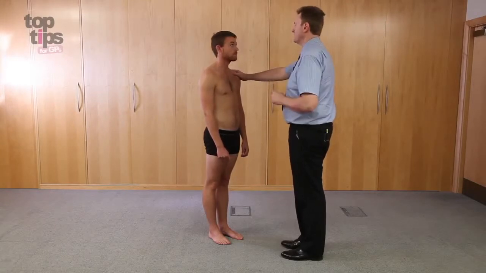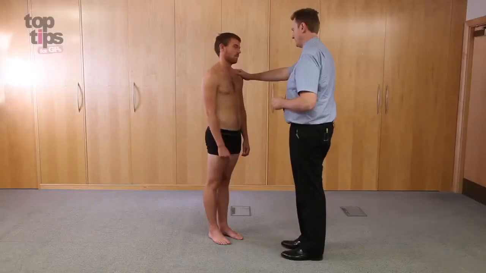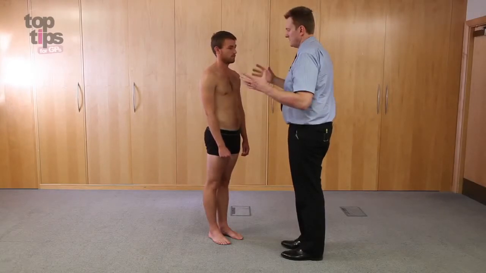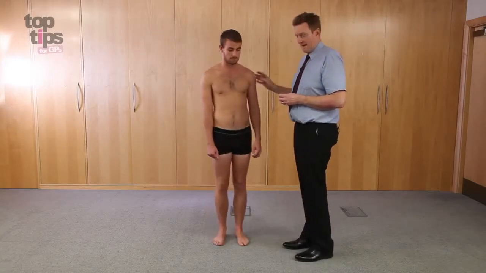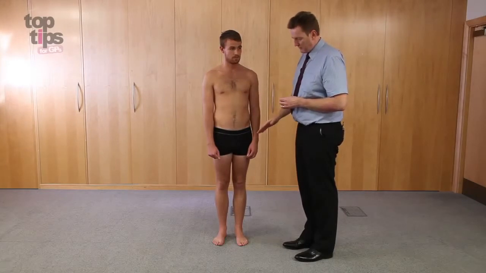Pop your chin down onto your chest. Look up towards the ceiling for me. Then look back towards me and pop your right ear onto your right shoulder and your left ear onto your other shoulder. Okay, thank you. Any problems with the neck, we need a full neurological examination of the upper limbs and the lower limbs. Any problems with the back, we need a full neurological examination of the lower limbs.